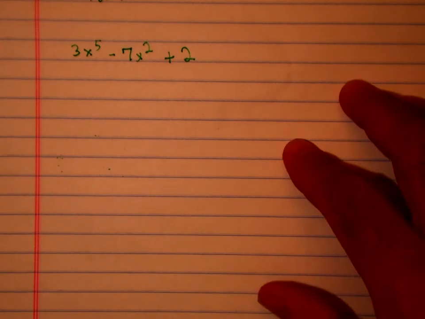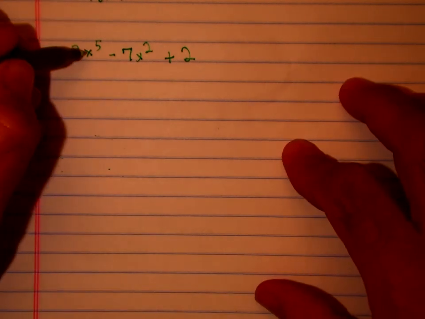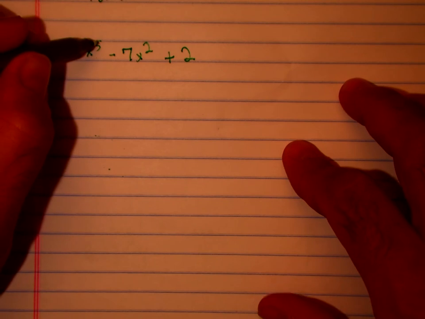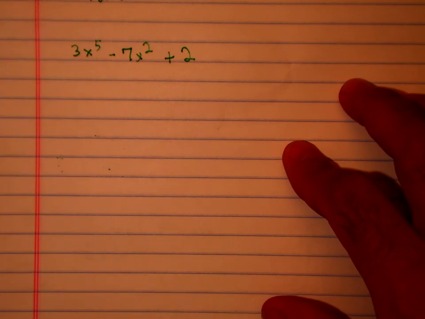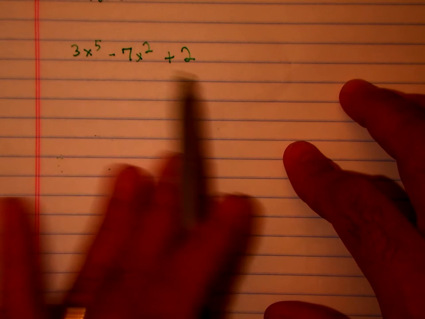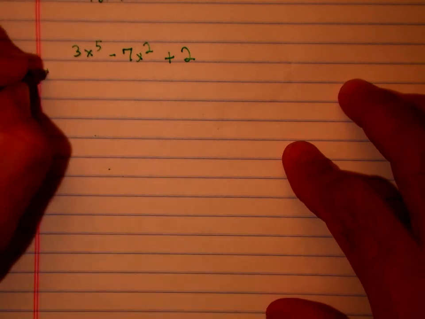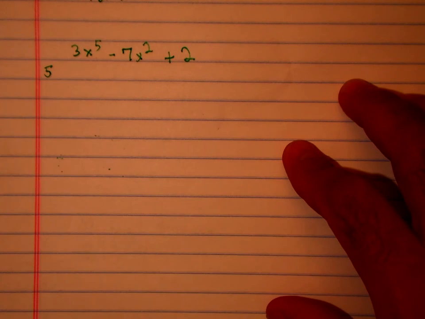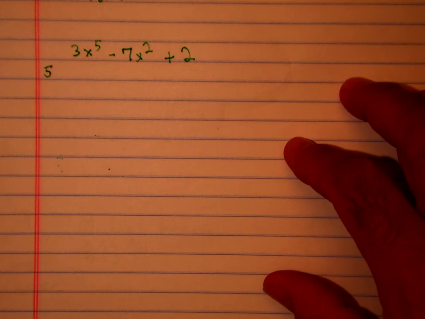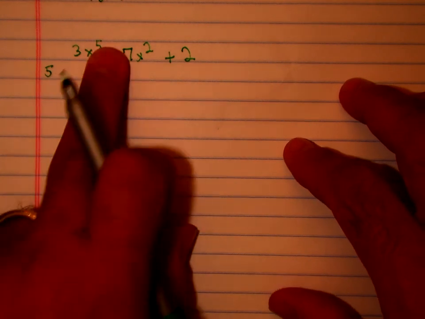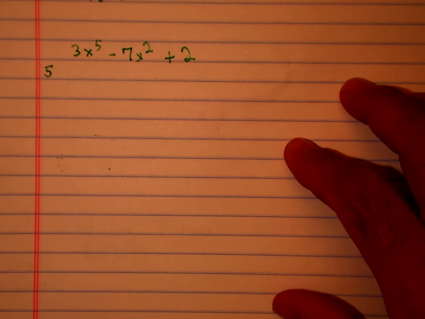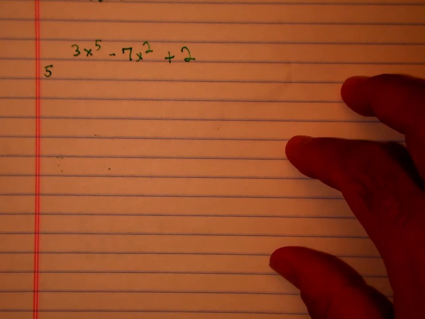So in order for you to have a like term, you not only have to have the same variable, but you have to have the same exponent. All right, so when I look at this, if I said, what is the degree of this polynomial? The degree would be 5. Well, why is it to the 5th degree? Well, it's to the 5th degree simply because the exponent is 5. It's the biggest exponent in the problem.